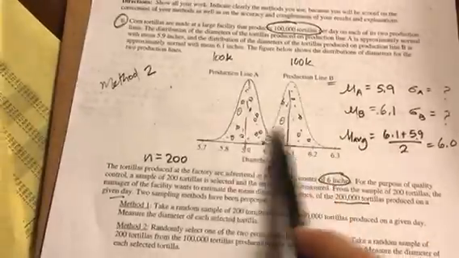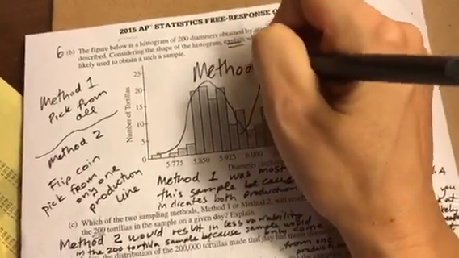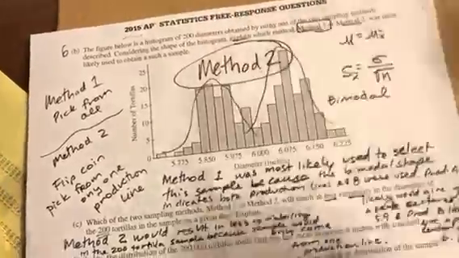Method 2, I'm going to be picking stuff from all over, and they actually did us a favor and gave us an example of what method 2 could look like. I'm going to write that really big. Method 2. Okay. Now they're asking very specific questions about this.